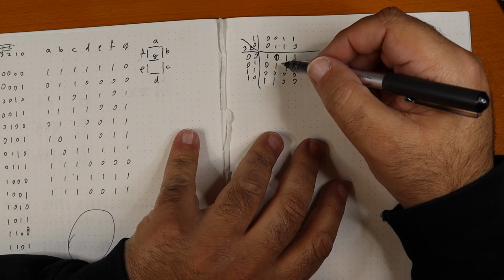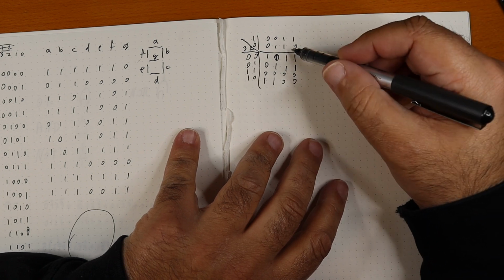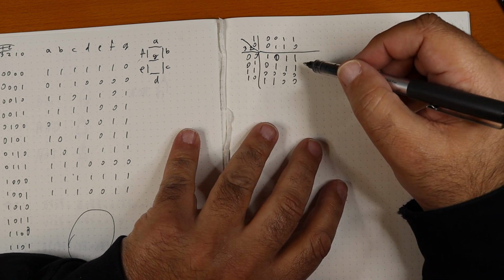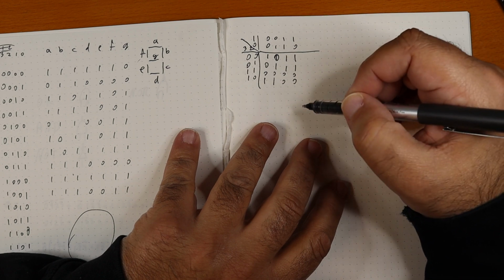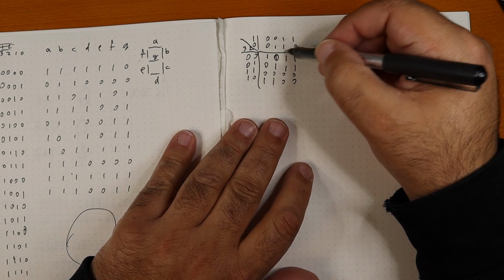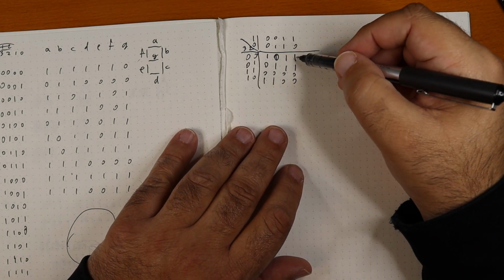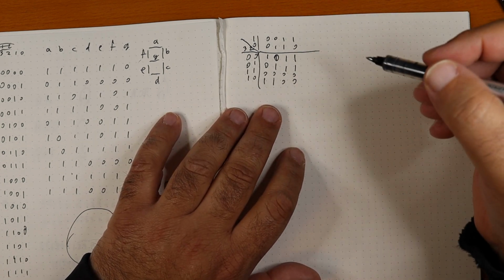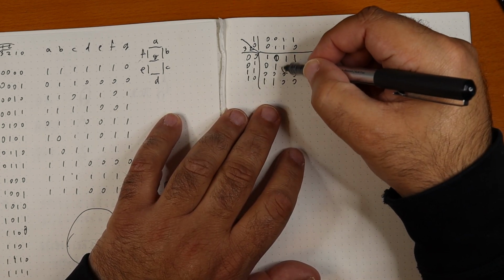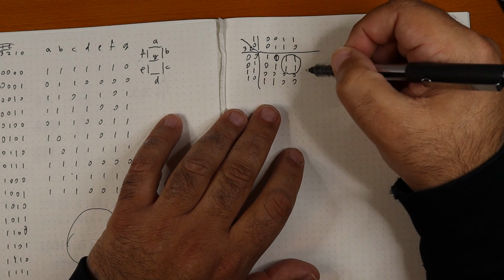The next thing we need to do is we need to find a rectangle that each side is a power of 2 that covers only ones. And we want to make it as large as possible. So if we circle a single one, that satisfies, but we want it the largest that there is. So we can go this. It's a 2 on 2 rectangle.